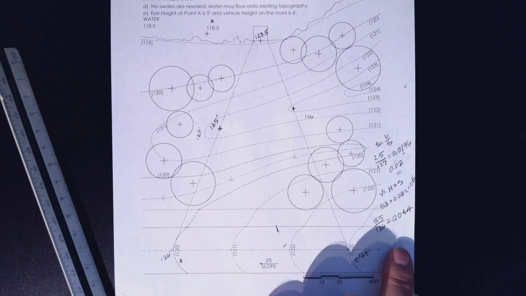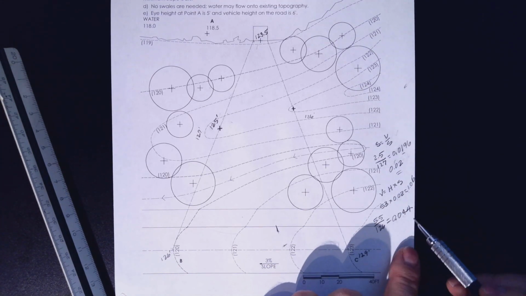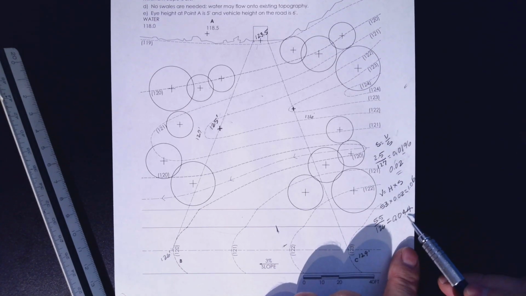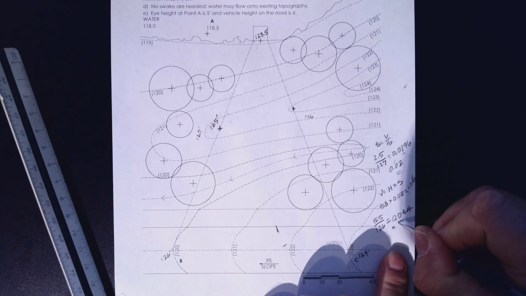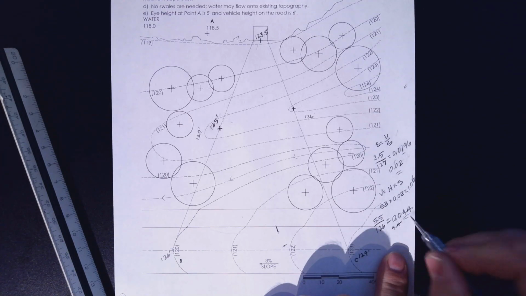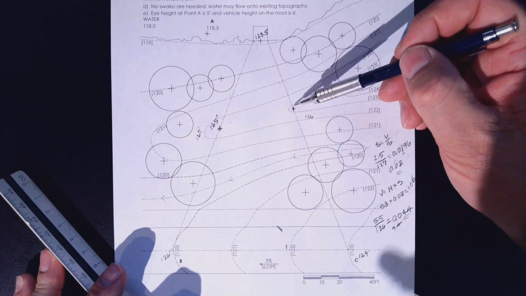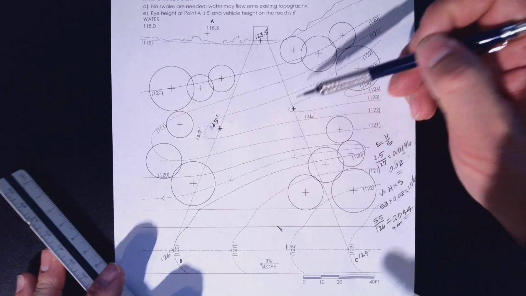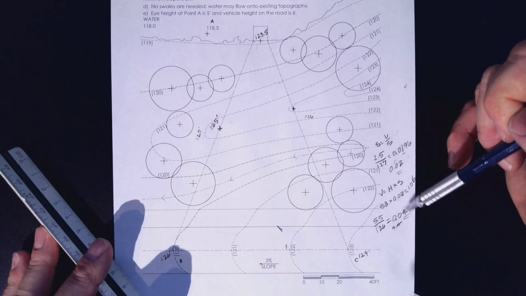It's 0.0436507, so we're just going to round. We can do 4% or we can do 4.4%. We'll just use 4.4%. Okay, so we'll use that number right there. Let's measure this distance from here to here. We're going to figure out what this elevation is here. We know what the slope is, 0.044.